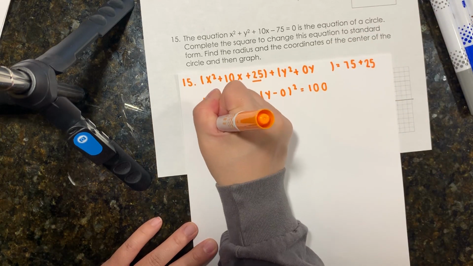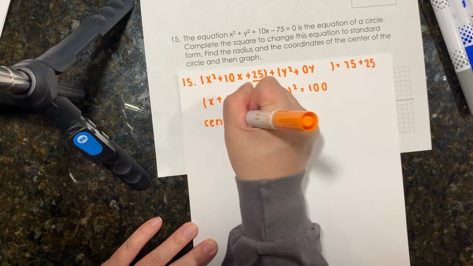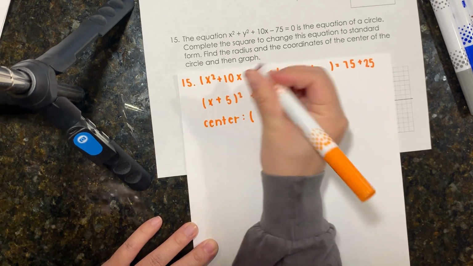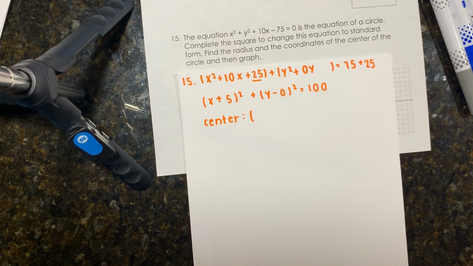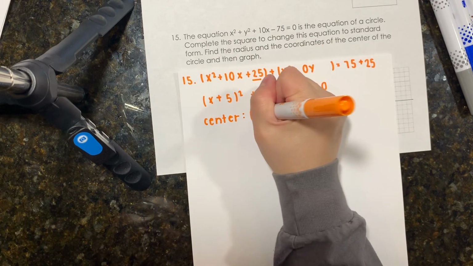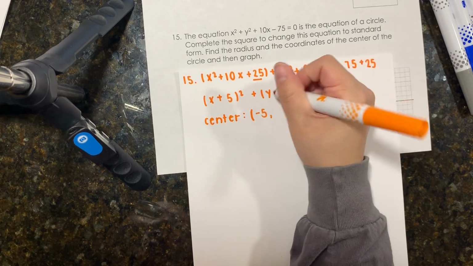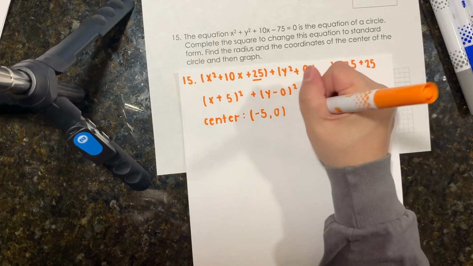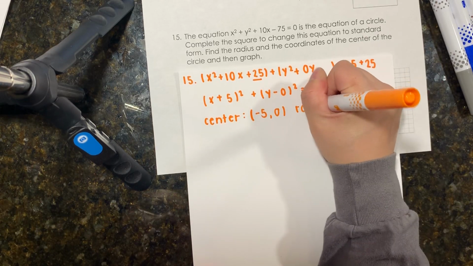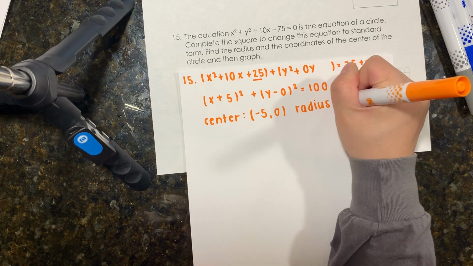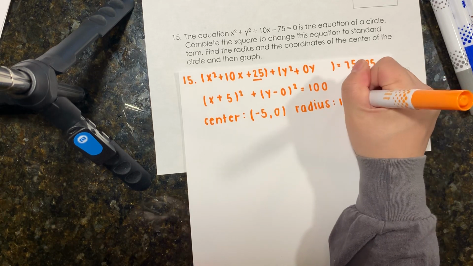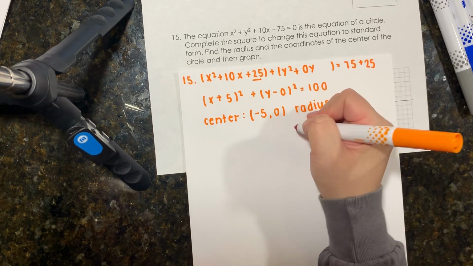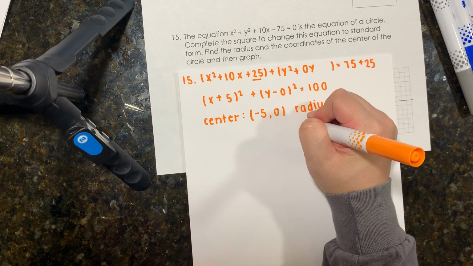Now the coordinate for the center of the circle is going to be the opposite of what we're given. So the opposite of positive 5 would be negative 5. The opposite of 0 is just 0. So the coordinate of the center is negative 5, 0. The radius of the circle is the square root of the right-hand side, which would just be 10. So this circle is going to be very large.